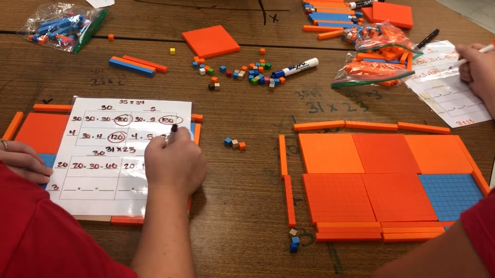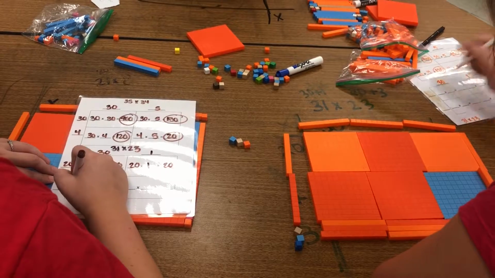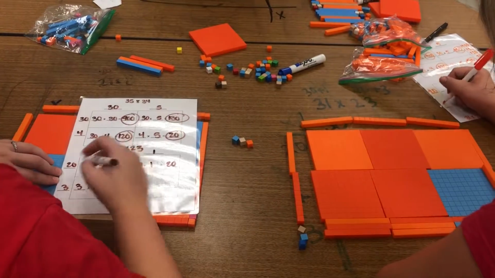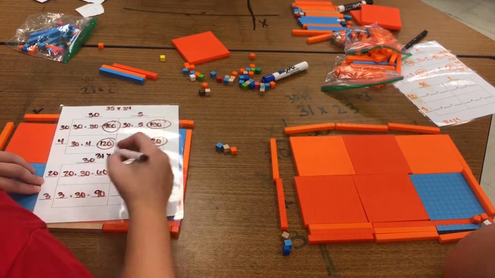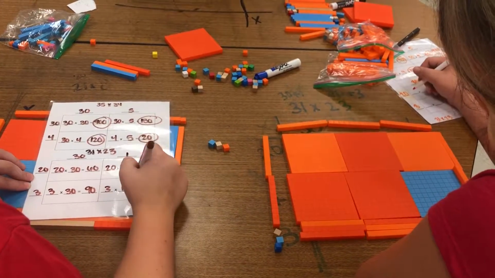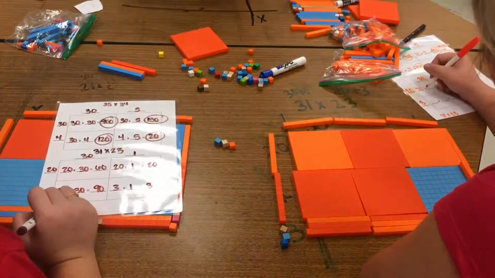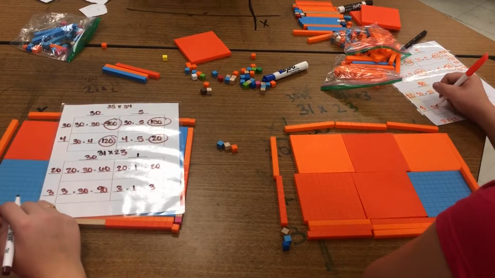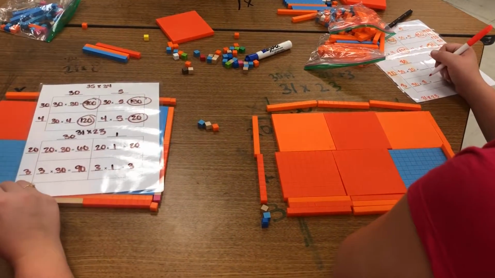Let's see. 30, 20. That's another way you can go back and check yourself if you're not sure you did it right. So to do it on paper, would you be able to do it on paper, or would you be able to use manipulatives during a test?